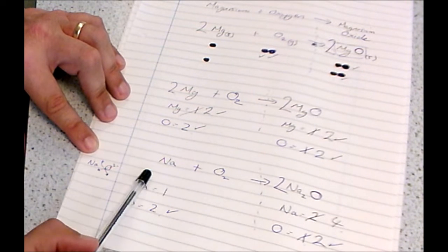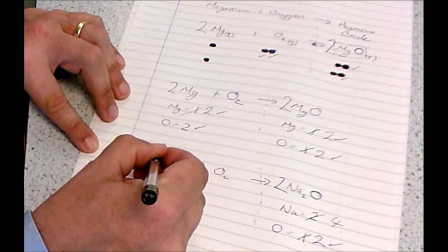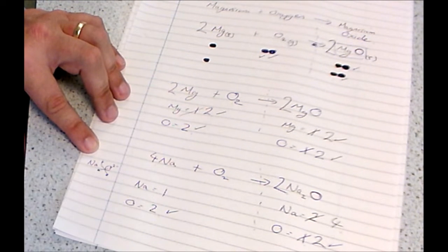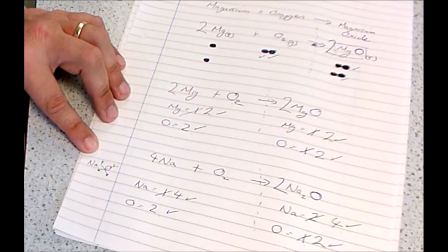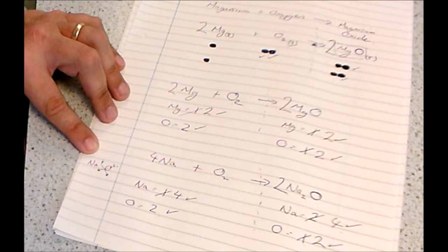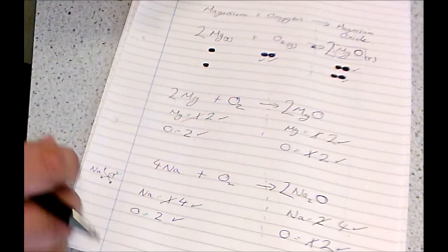So I go back and look at this side. I've only got 1, but I can quite easily sort that out now, can't I? Because if I put a 4 in front of the sodium, I have now balanced it all up. Are you okay with that? You can see the process. Hopefully that wasn't too arduous and too difficult to see.